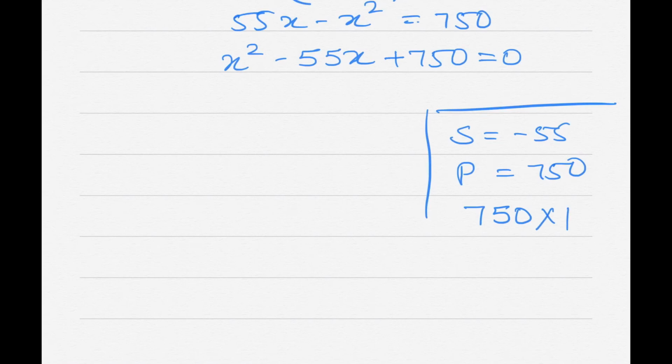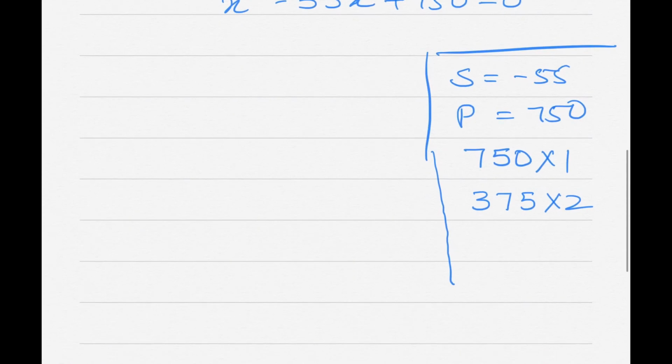So 750 into 1, then I can do with 2. So 2, 3, 7 and 5. It won't go by 4, so it has only one. Now 3, because the sum of digits is divisible by 3, 7 and 5, right? So it will go by 3. Then 4 it will not go. Then 5, yes, 150.